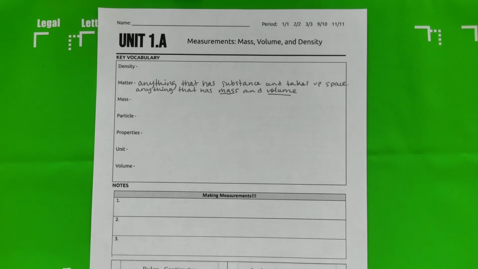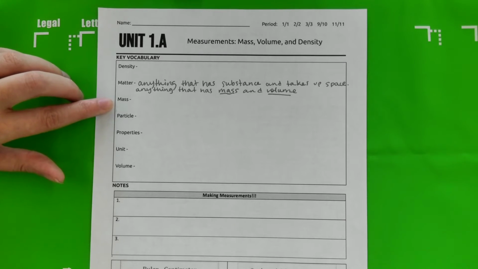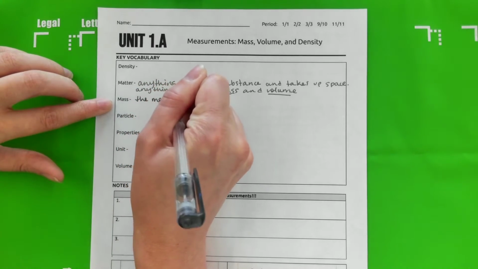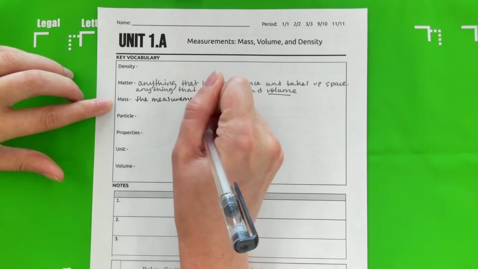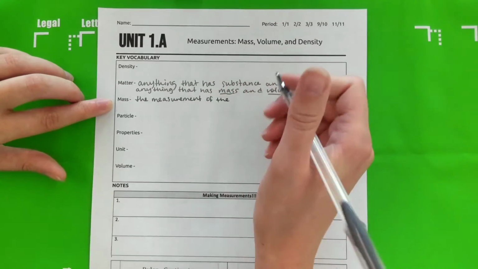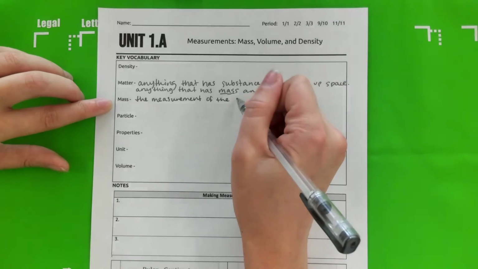So after talking about matter, we talked about some measurements. We talked about two very important measurements, which are mass and volume. The mass is, so we see the next vocab word down here, mass is the measurement of the amount of matter in an object.